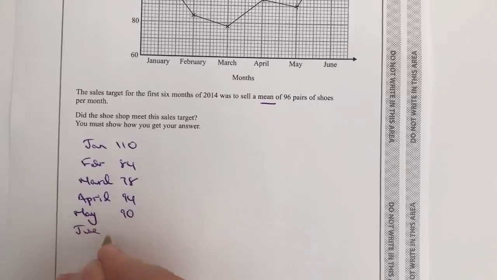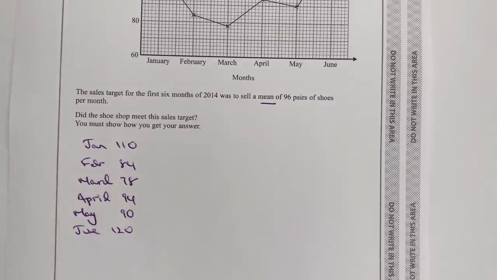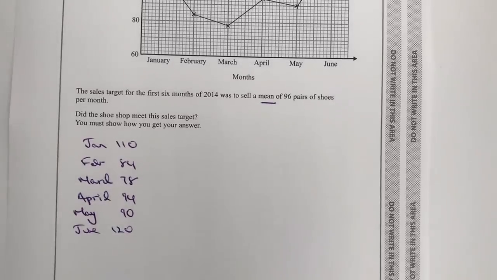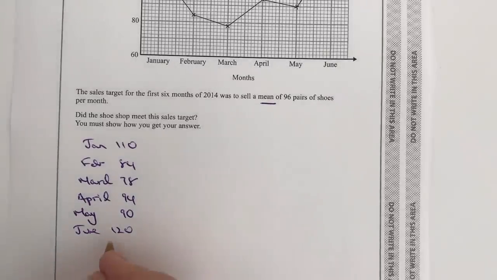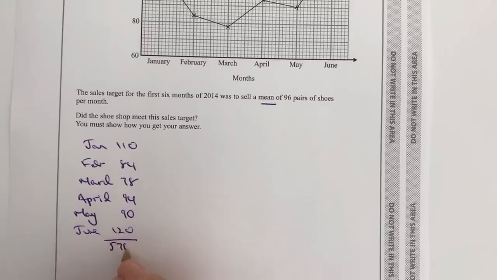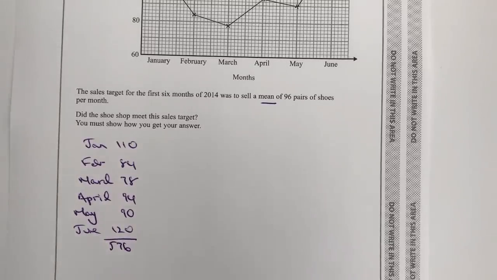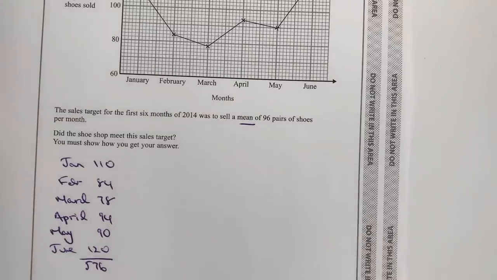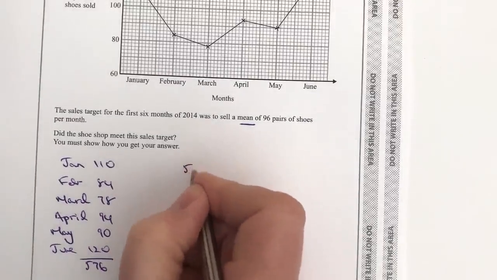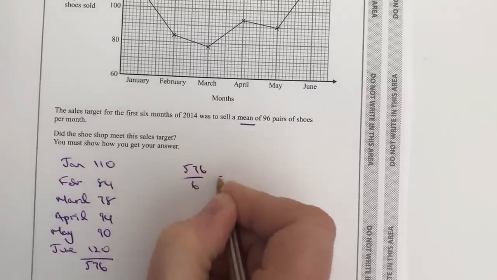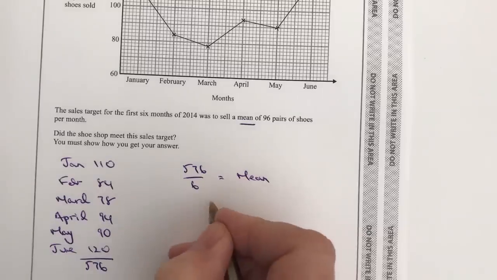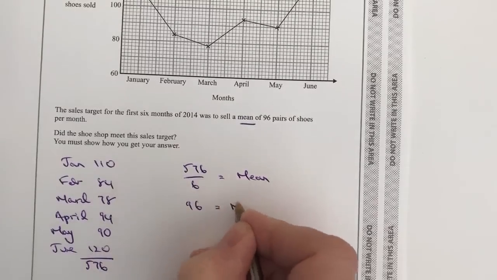So in June, 120 pairs of shoes. Okay, so pretty much that's the total amount of shoes that we've sold in those first 6 months, and if I add all of that up, that's going to equal 576 pairs. Okay, so if I then want to use that information to work out the average, I need to just divide that by 6. So if I do 576 divided by 6, that's going to give me the actual mean, which is 96. So 96 equals the mean.